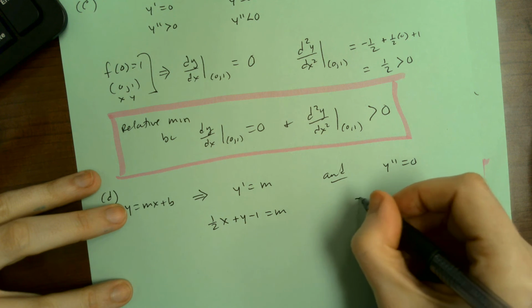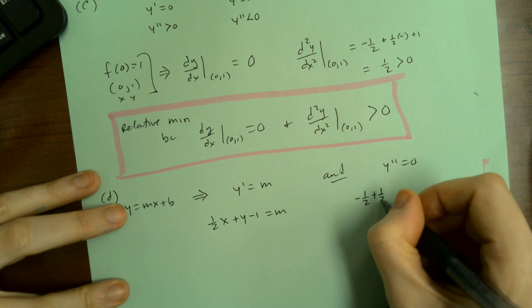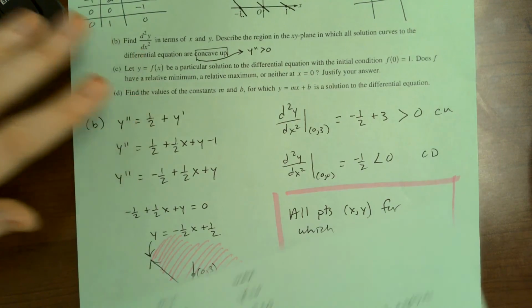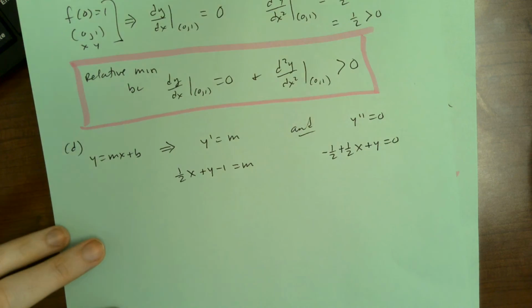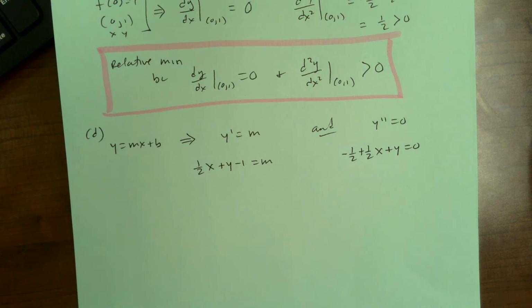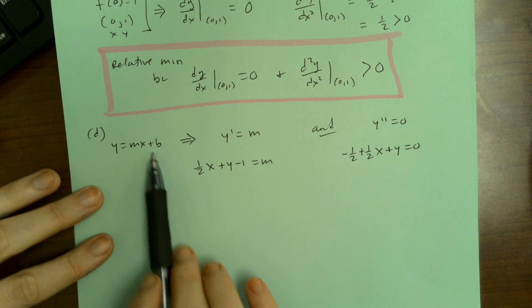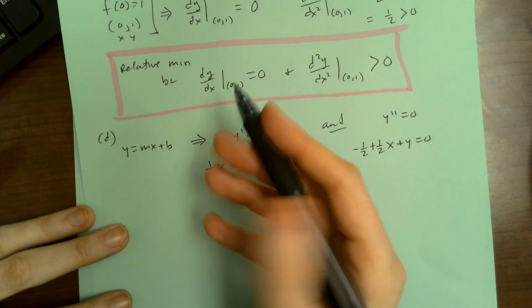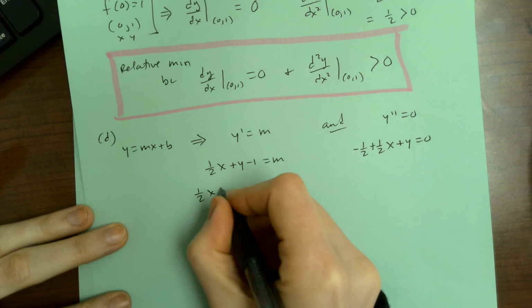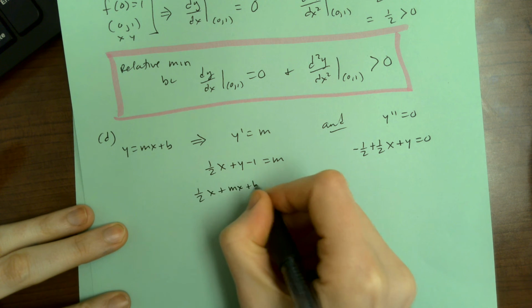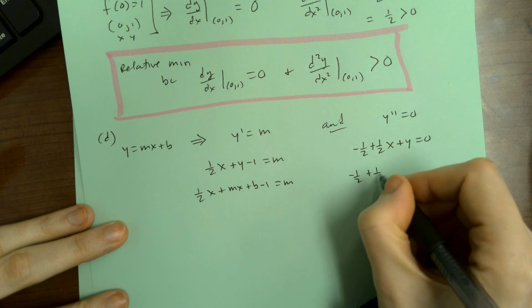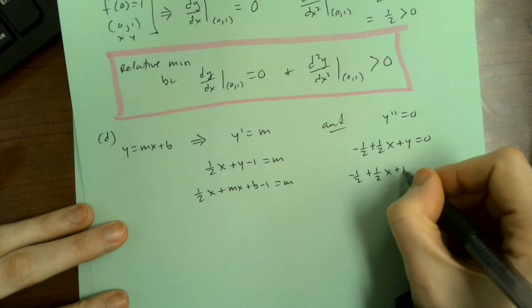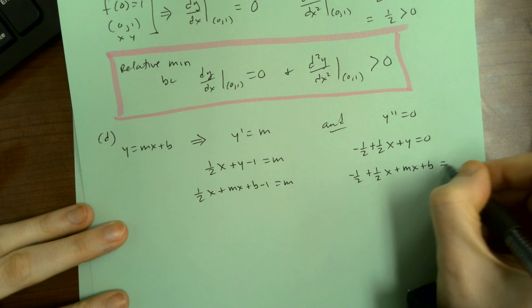What was it? It was negative 1/2 plus 1/2 x plus y equals 0. Okay, then I'm going to plug mx plus b in for the y's. 1/2 x plus mx plus b minus 1 equals m. And mx plus b equals 0.